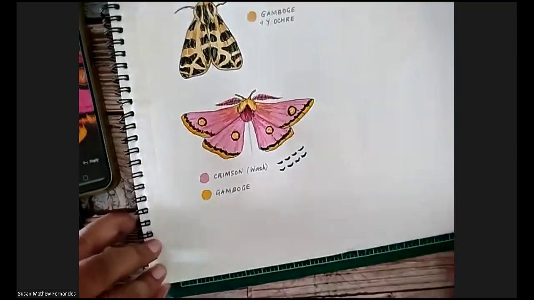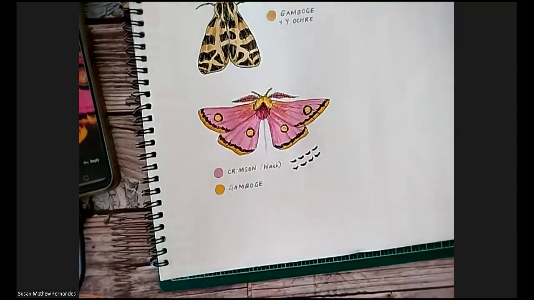How the moth's looking? Pretty, no? Now to see these in real life.